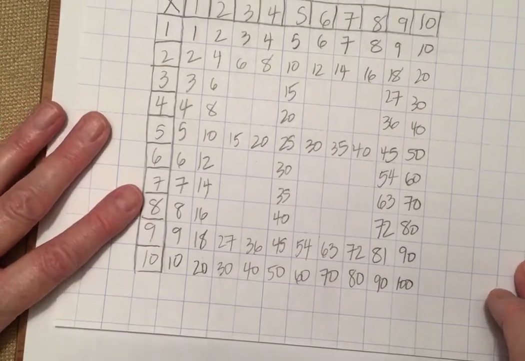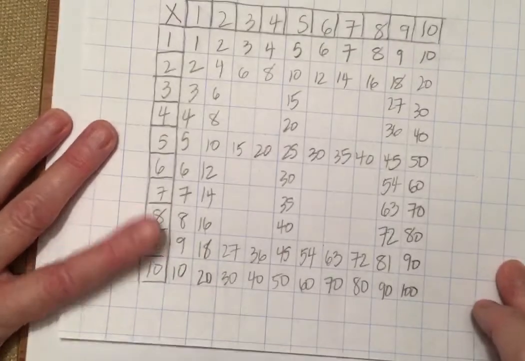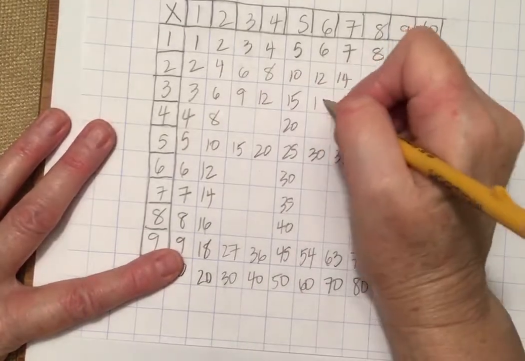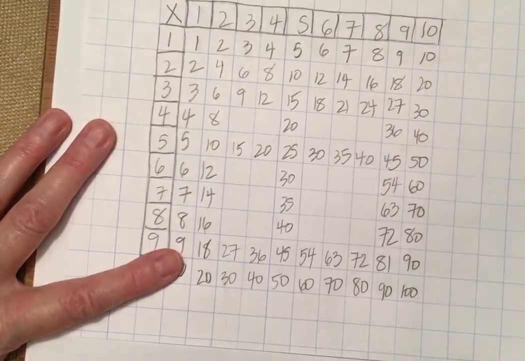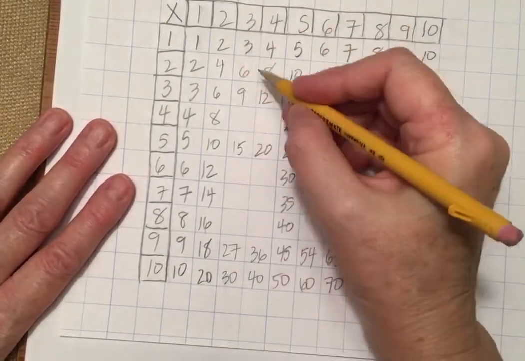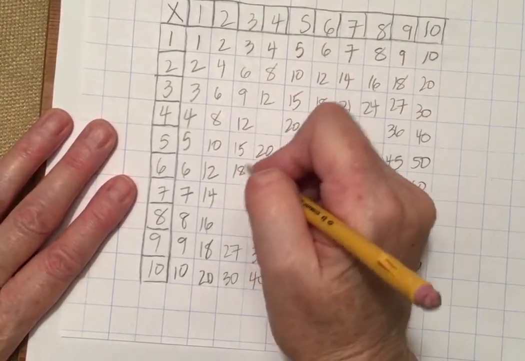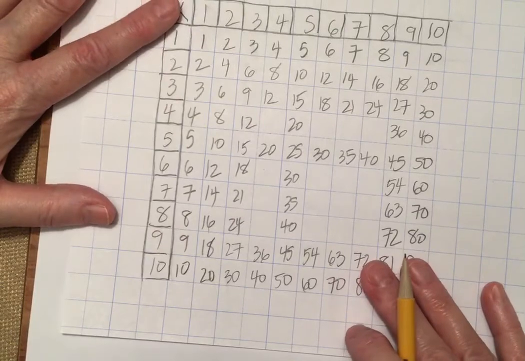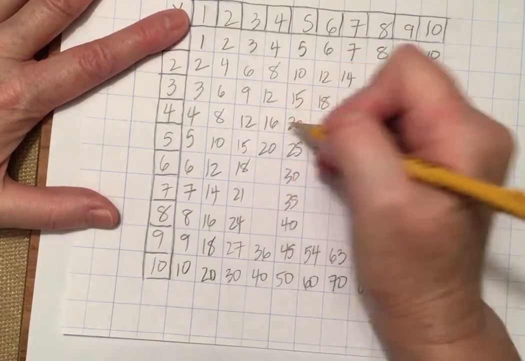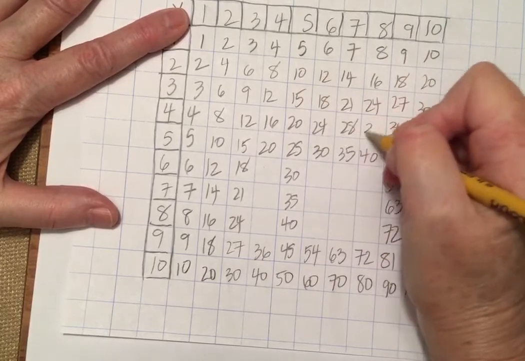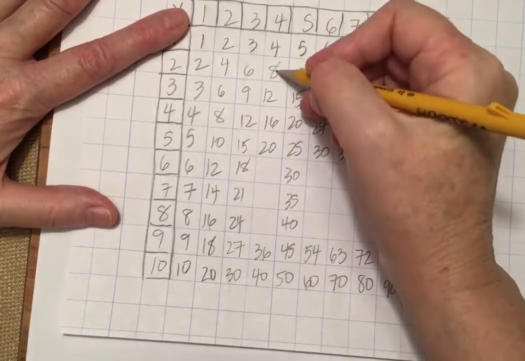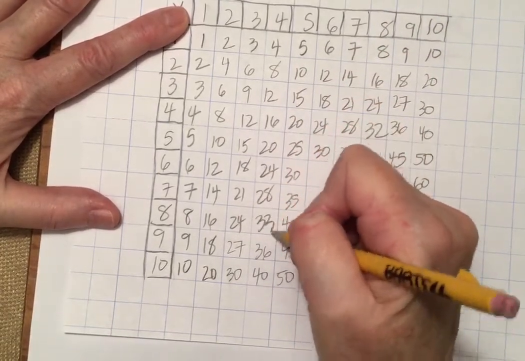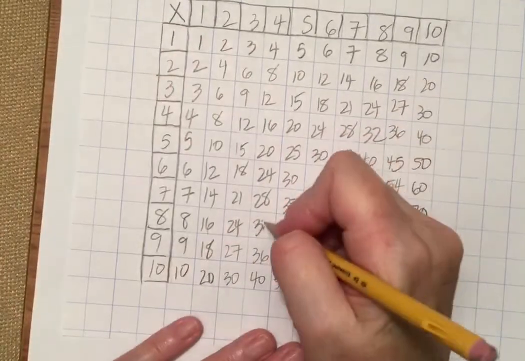All right, so now threes. I see 3 sitting in a tree, throwing apples at you and me. I see 3, 6, 9, 12, 15, 18, 21, 24, 27, 30. Now vertically. 3, 6, 9, 12, 15, 18, 21, 24, 27, 30. Now we know fours. 4, 8, 12, 16, 20, 24, 28, 32, 36, 40. Vertically: 4, 8, 12, 16, 20, 24, 28, 32, 36, 40. All right.